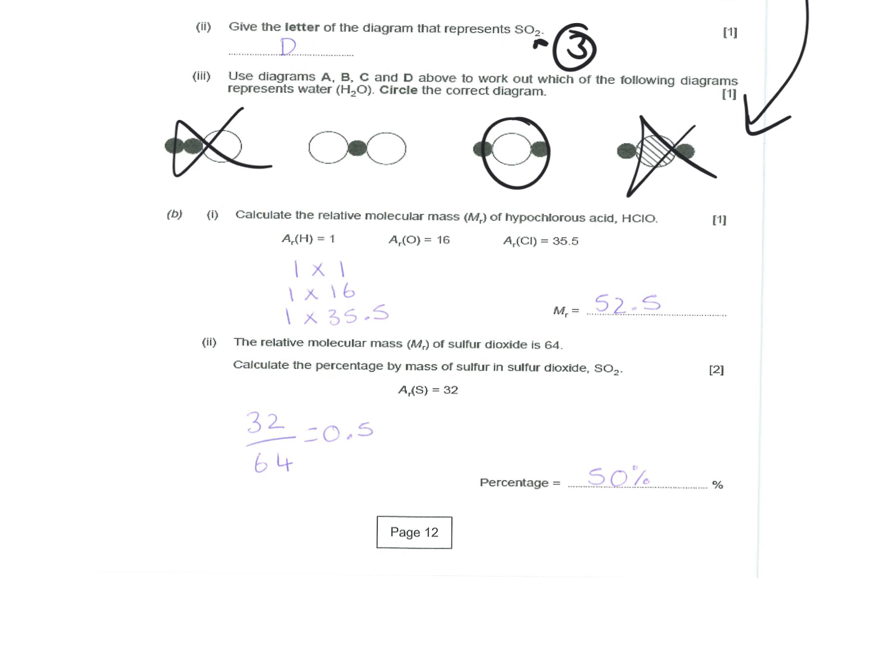Relative formula mass. So I've got 1 hydrogen, 1 chlorine, 1 oxygen. Nice, easy. Add them all together. Relative formula mass of sulfur dioxide. They've given you the formula. So, they've given you the MR, sorry. They've given you the MR there, and they want to work out how much sulfur. So you do the total of sulfur over the whole total.